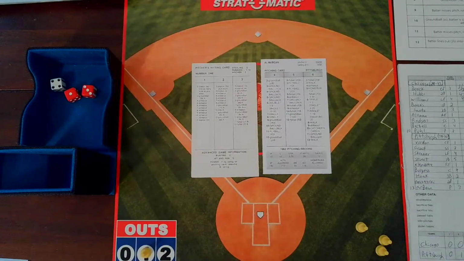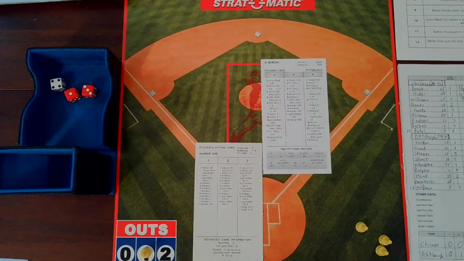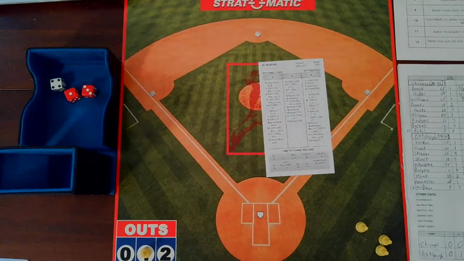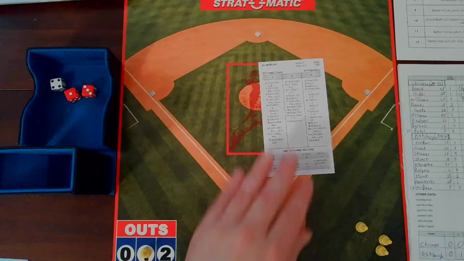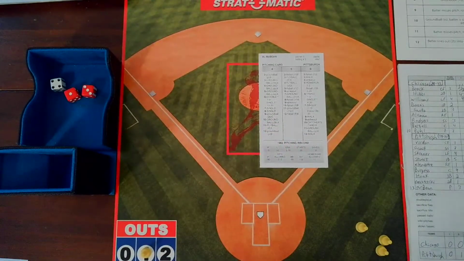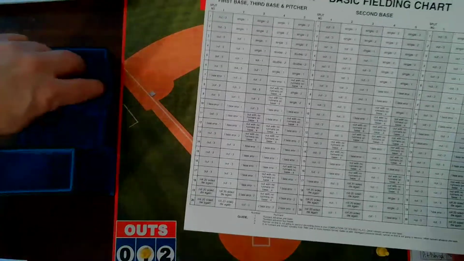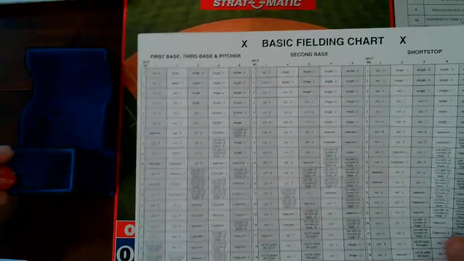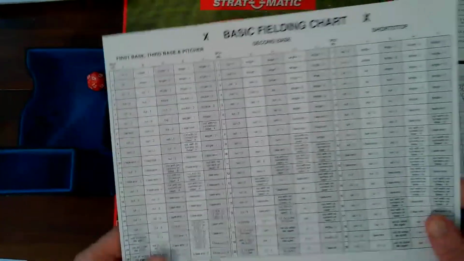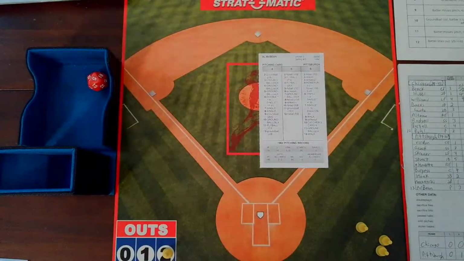4-4, and that's a ground ball to shortstop X. We are looking at the shortstop for the Pirates, and that is Dick Grote. He's a 3, so a 3-rated shortstop. Roll for that. We get a 5. 3 and a 5 is an out 1, and nobody's on base, so that's all that matters. Don't have to worry about what kind of an out it is.